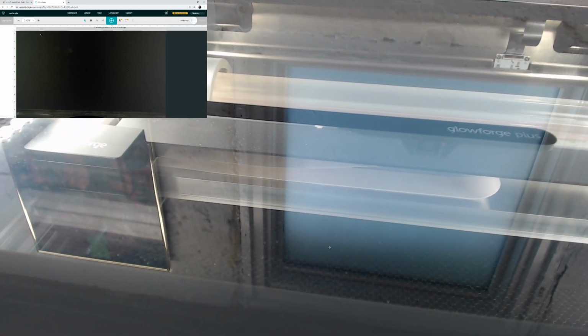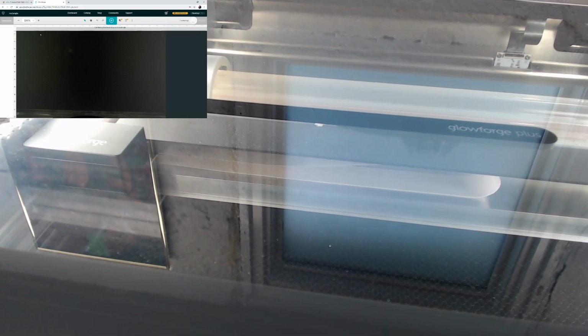Trying to center up that shot so you can kind of see what's going on. You can drop this one.